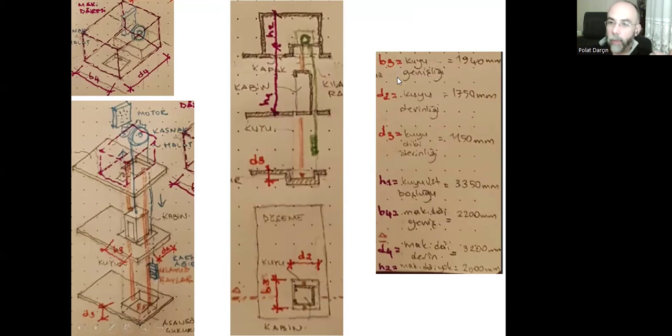For this previous example, the minimum B3 needs to be 1940 millimeters, D2 1750 millimeters. That's for the smallest one, the previous example of the cabin.